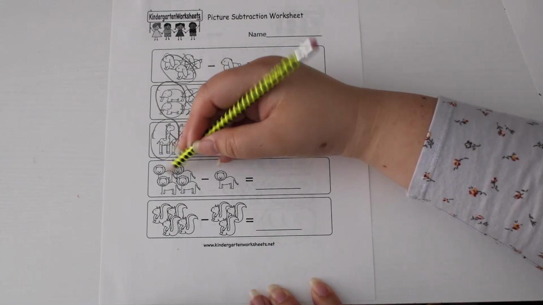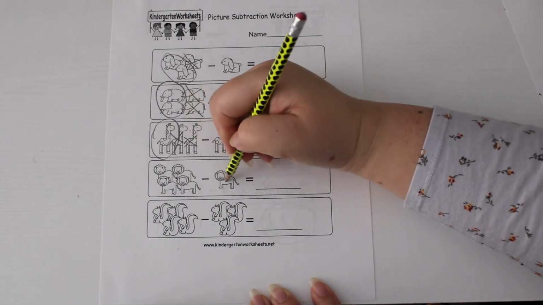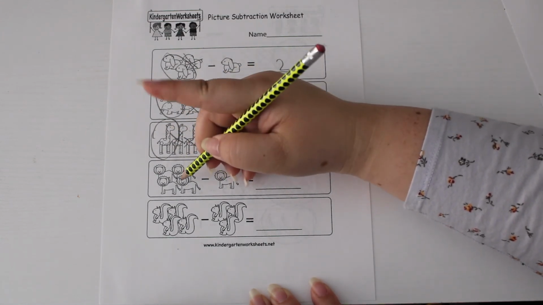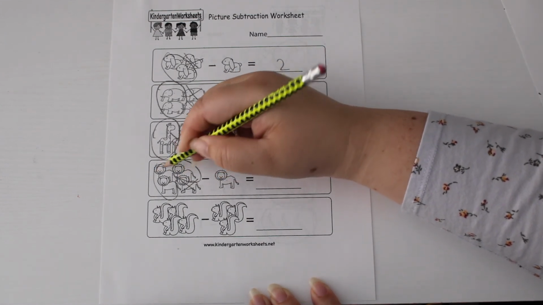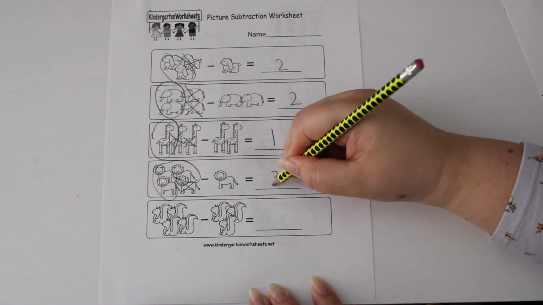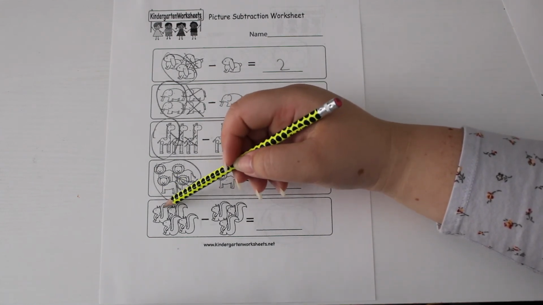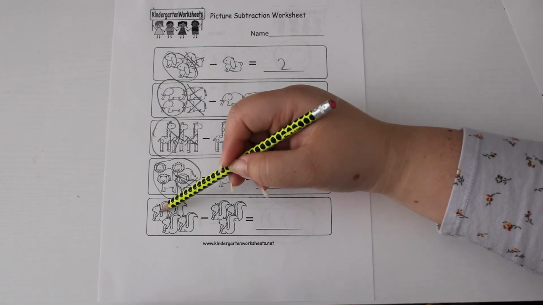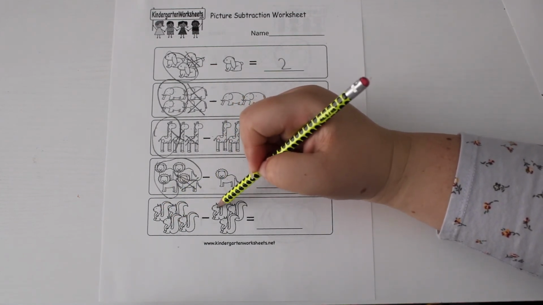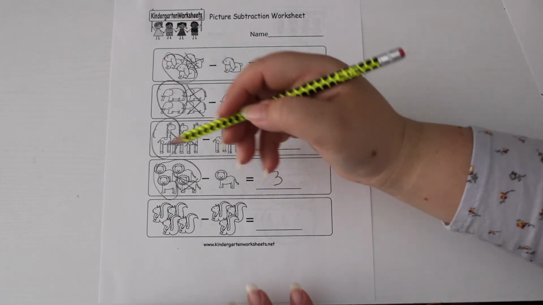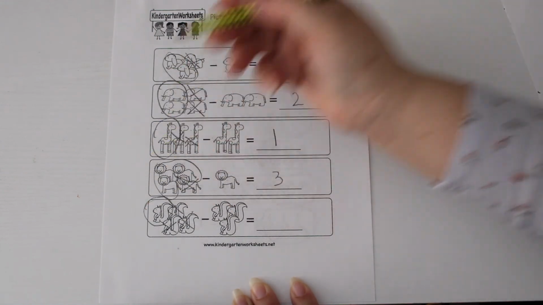So for this one, we have how many lions? 1, 2, 3, 4. 4 lions. We're taking away 1. So 1 lion, and how many do we have left? 1, 2, 3. 3. We have how many squirrels? 1, 2, 3, 4. 4 squirrel. We're taking away 1, 2, 3. 3 squirrels. We have how many left? 1.